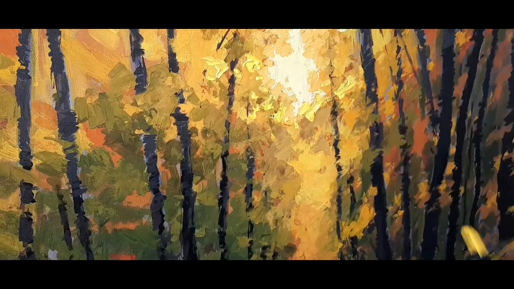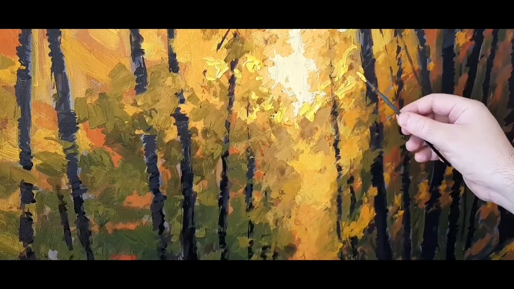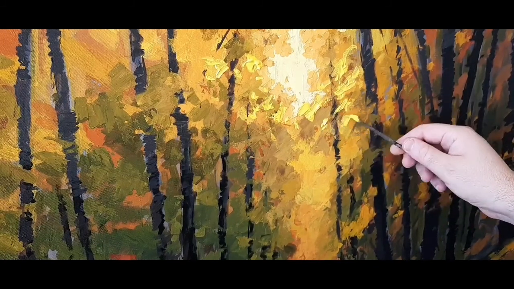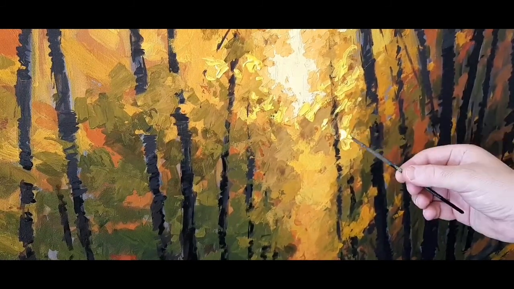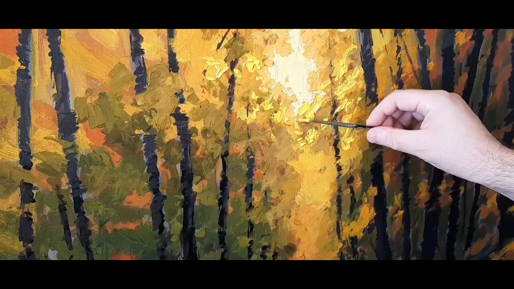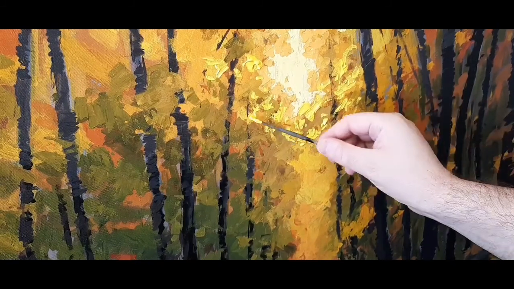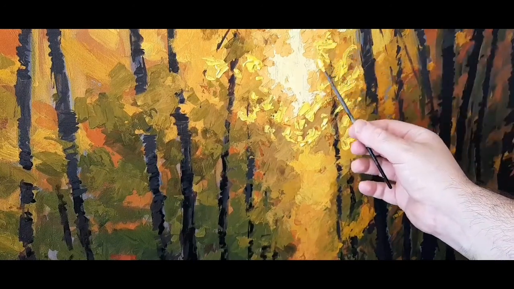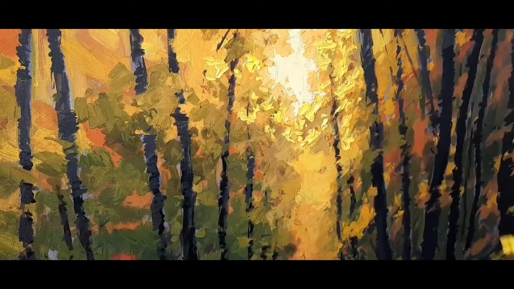It becomes more tangible, and it also becomes the meat. Those strokes are so meaty and thick that they are very vibrant, interacting with the light.